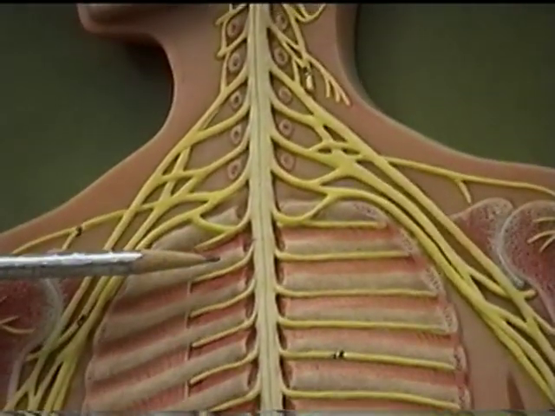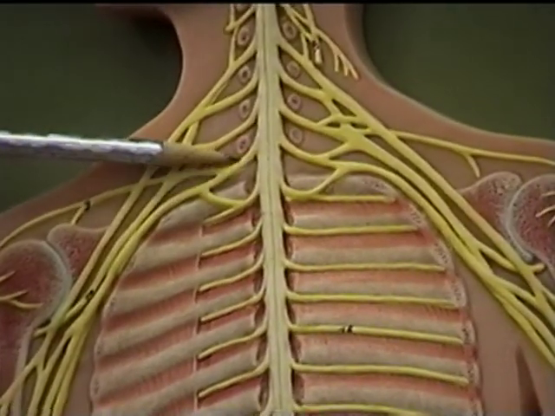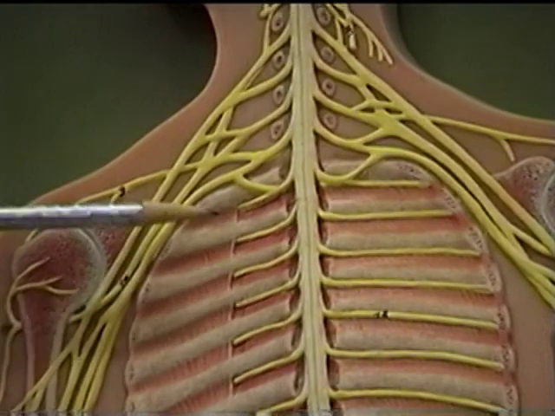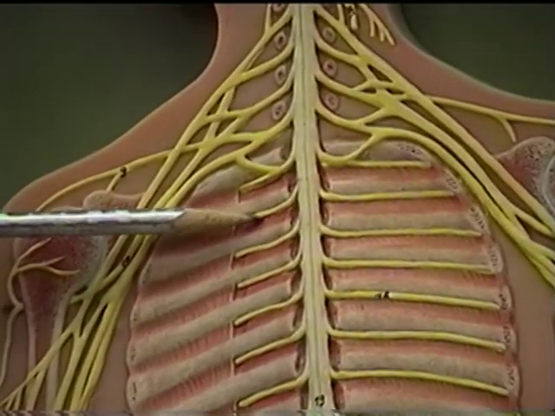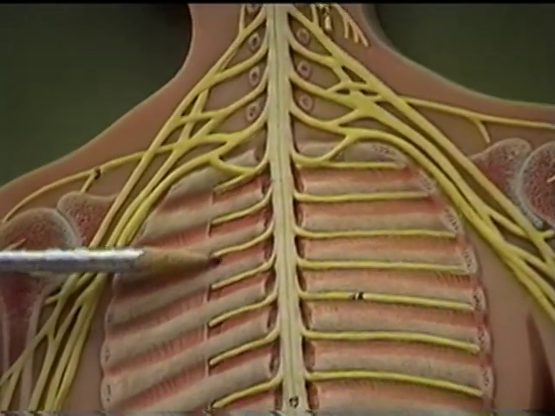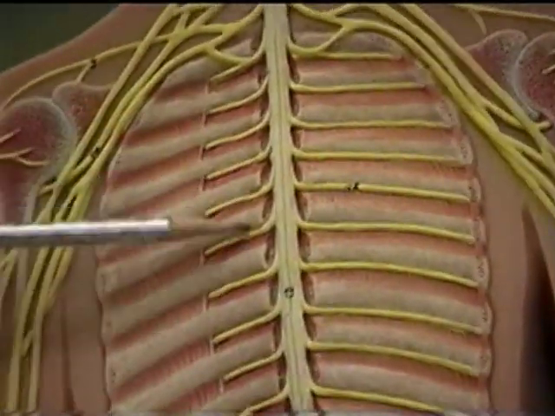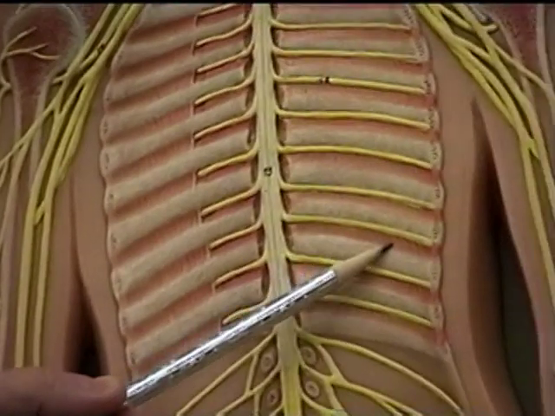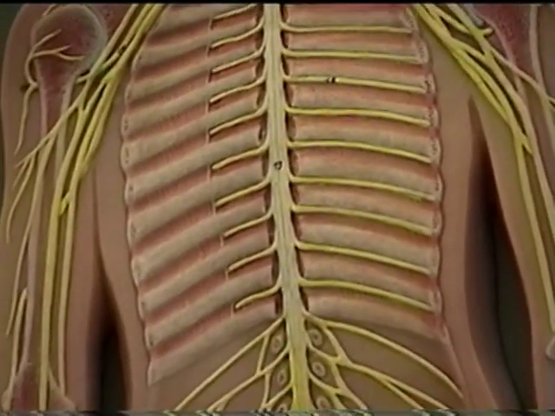And then notice in the thoracic area, we don't have this pattern where nerves come back together and create a network. In the thoracic area, each nerve follows a rib outward. And so there is no plexus in the thoracic region. Thoracic nerves follow a rib out from the spinal cord.